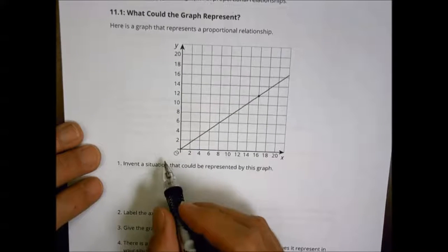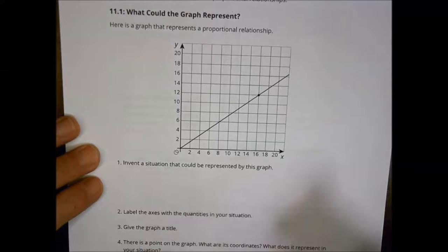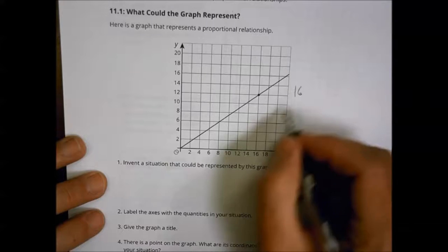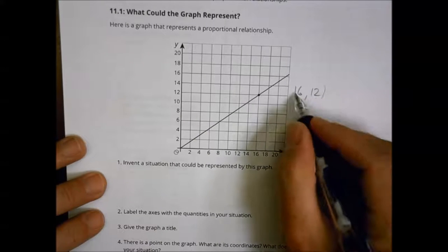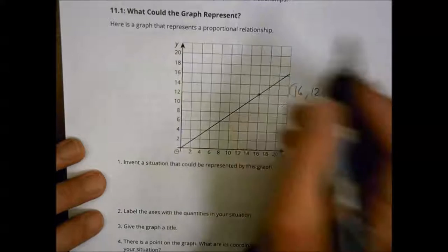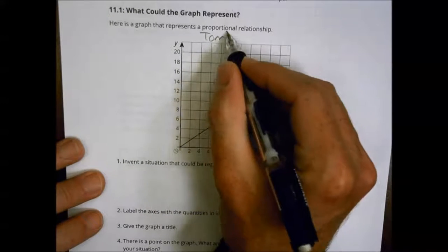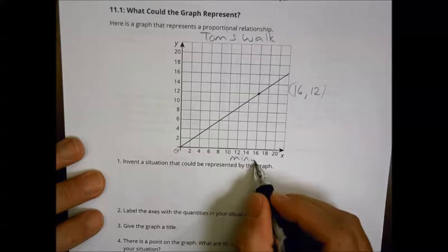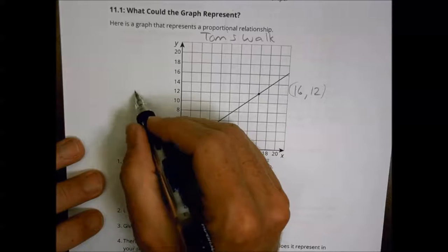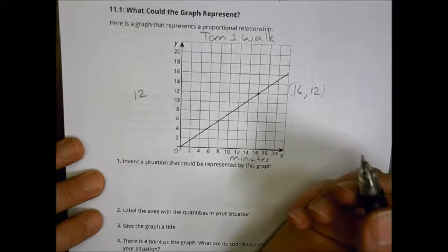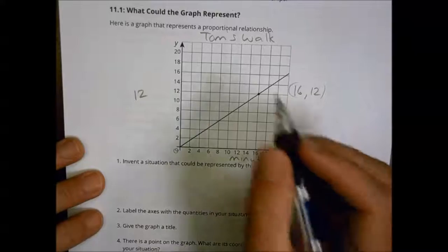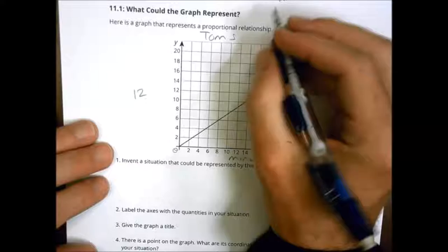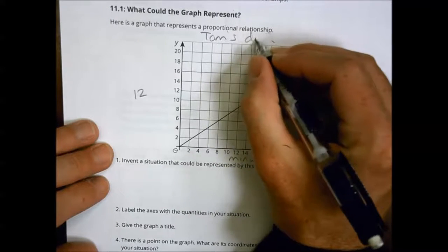Okay, so it says, first of all, invent a situation that could be represented by this graph. We don't know what it is. We can just make it up. We have a point here at 16, 12, and this could really be anything. This could be Tom's walk, how far Tom is walking. And we know that after 16 minutes, Tom has walked 12, maybe more like Tom's drive. Let's do Tom's drive. Let's say he went 12 miles. That's pretty fast. He is an Olympic athlete. So we can call this Tom's drive.